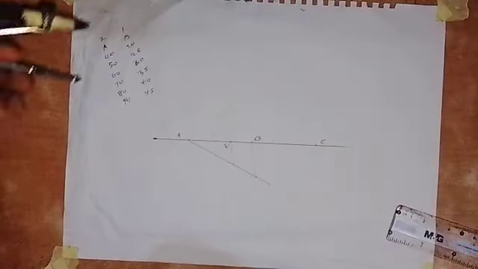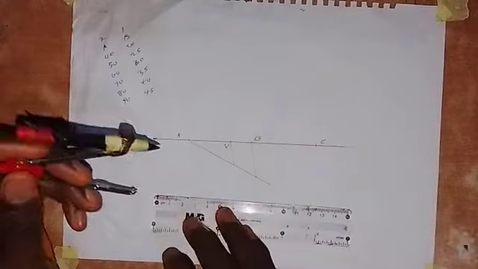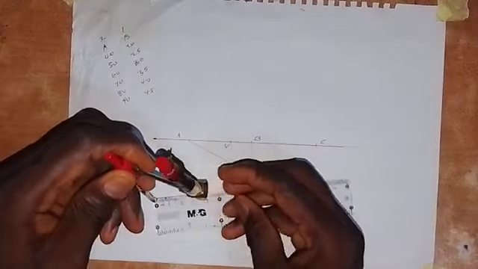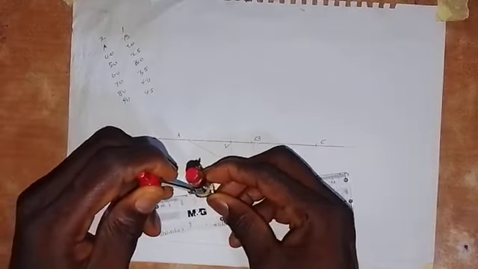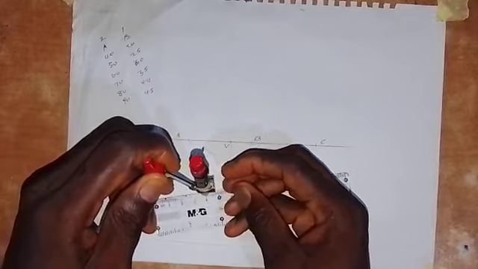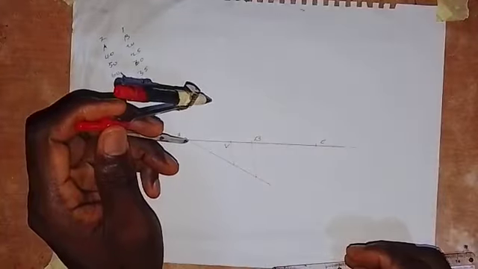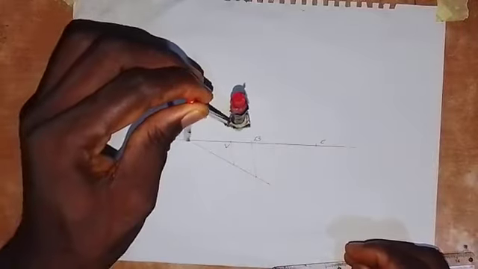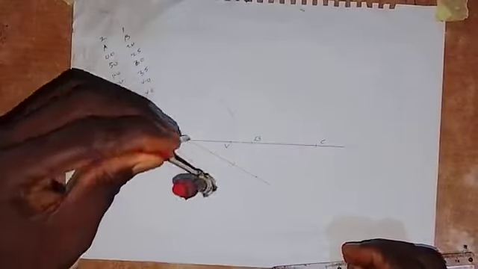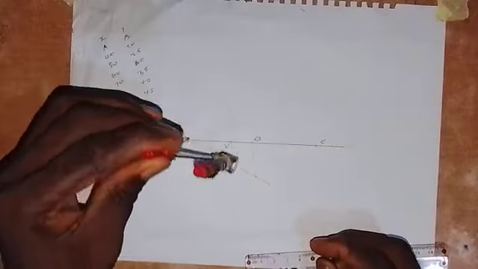So let's start. We take 40 millimeters on the ruler with the compass. Here is 40 millimeters. Then putting the pinpoint here at point A, we draw an arc up here and we draw an arc down here.